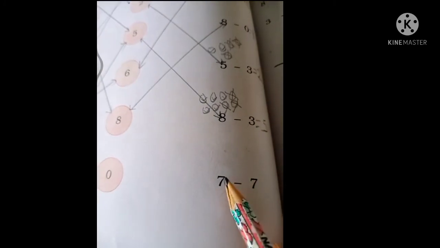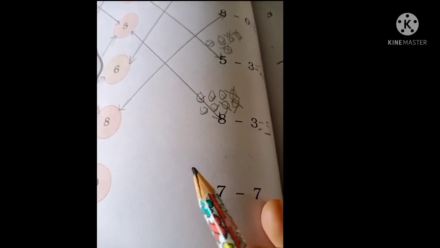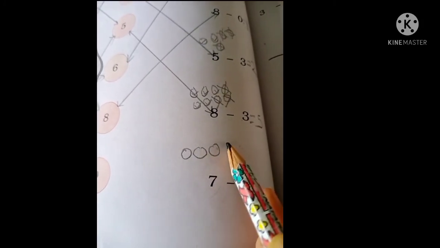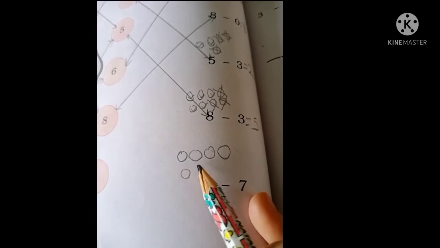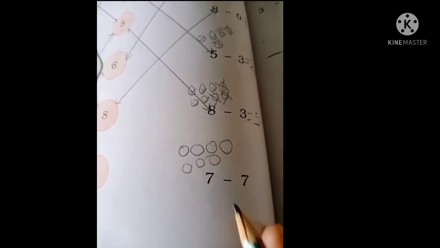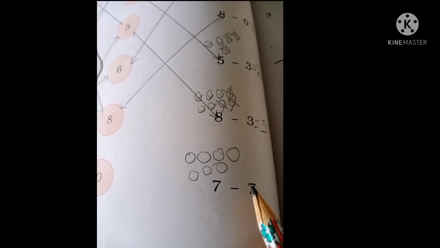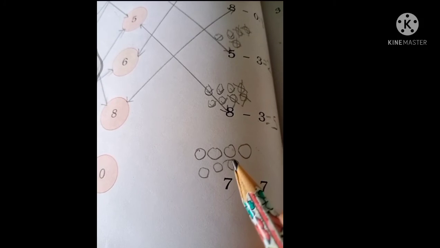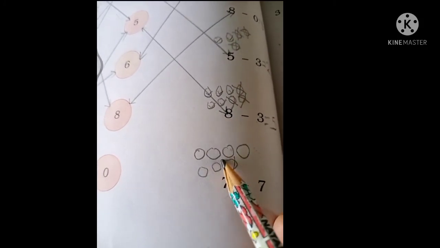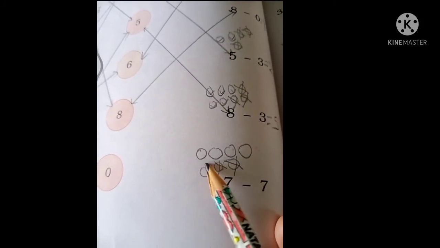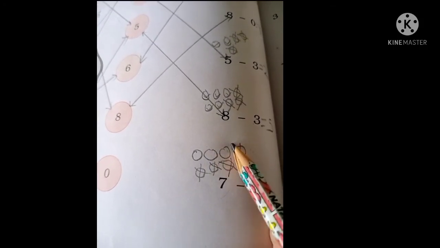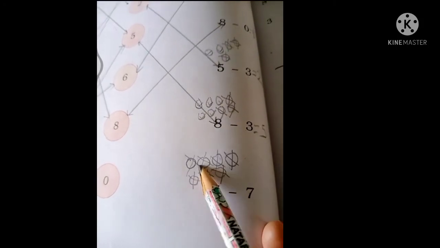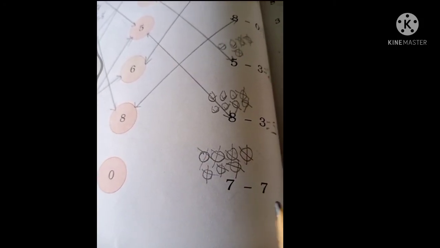7 minus 7. So 7 here. So we have to draw 7 circles, right? So here I am drawing 1 2 3 4 5 6 7. Now from 7, how many do we have to subtract? 7. So we have to cut how many circles? 7. So let's cut 7 circles. 1 2 3 4 5 6 7. So I have cut 7 circles.